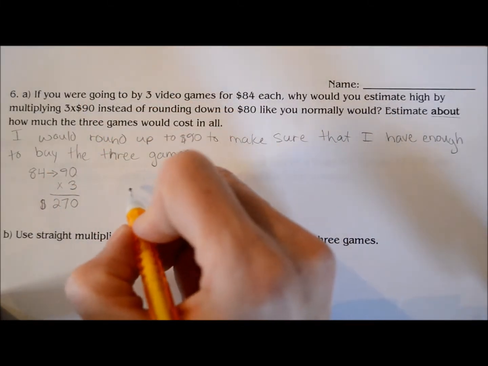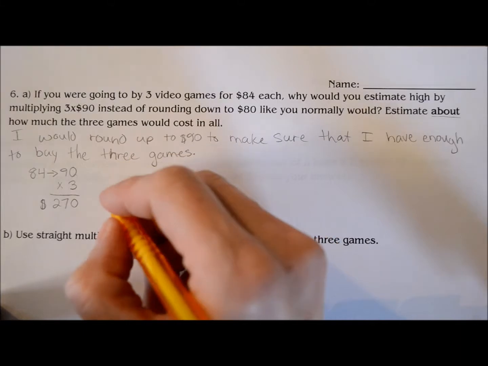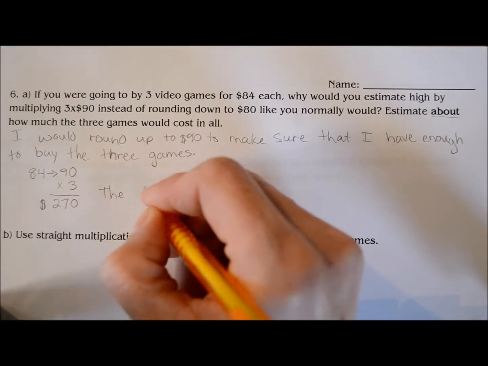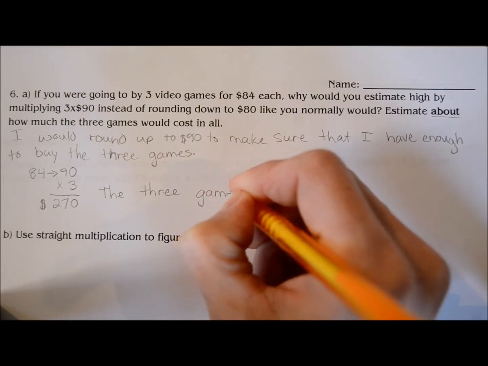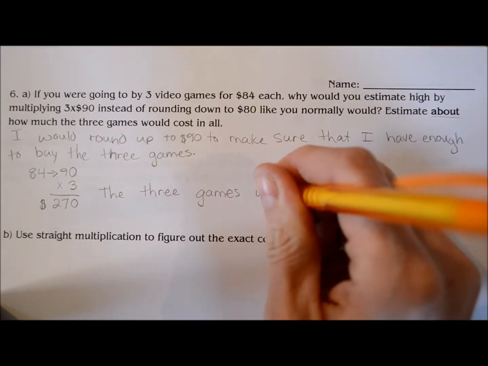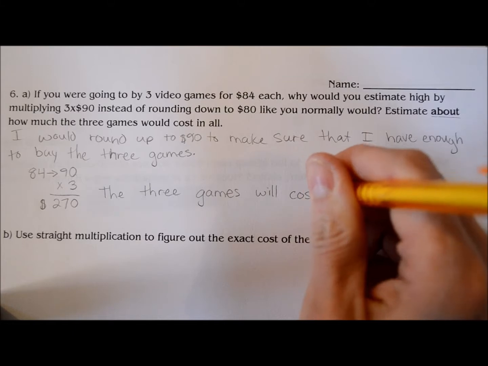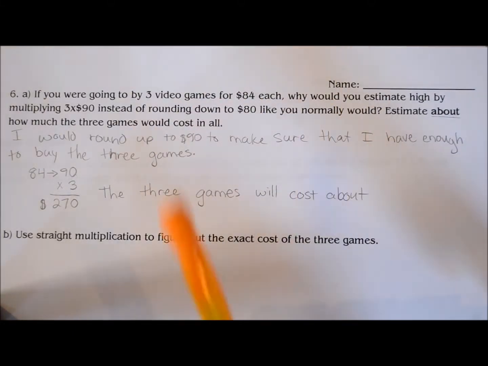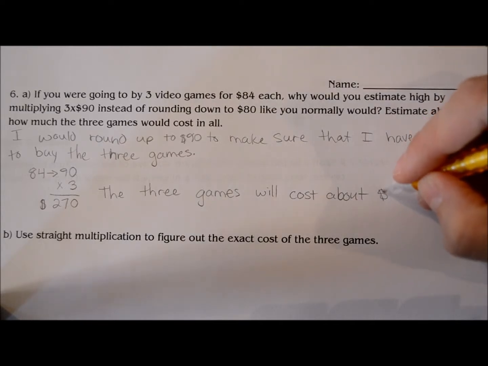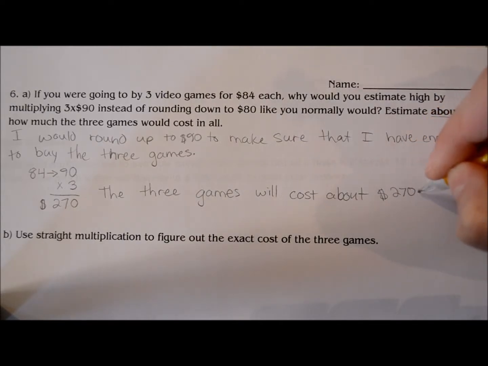So now we do our concluding sentence. The 3 games will cost about $270. Awesome.